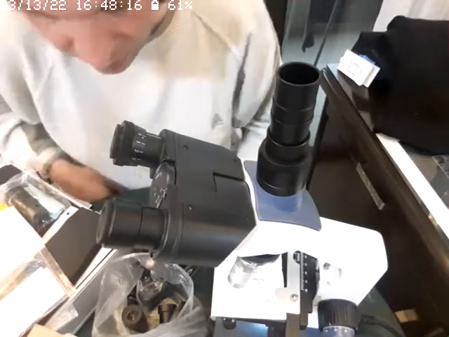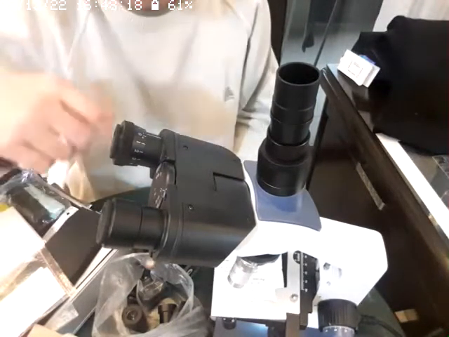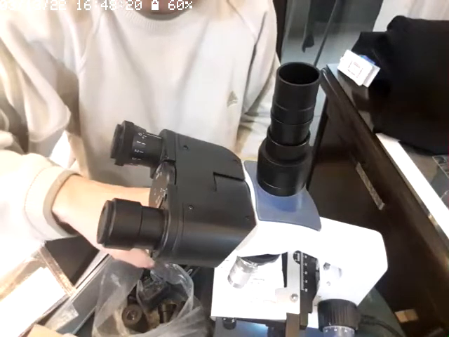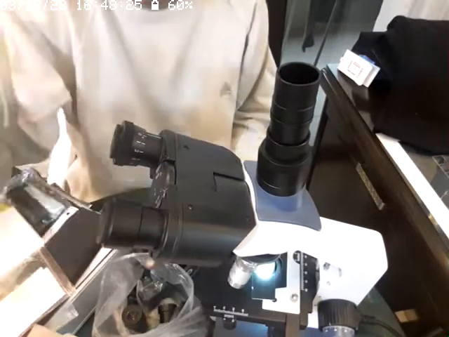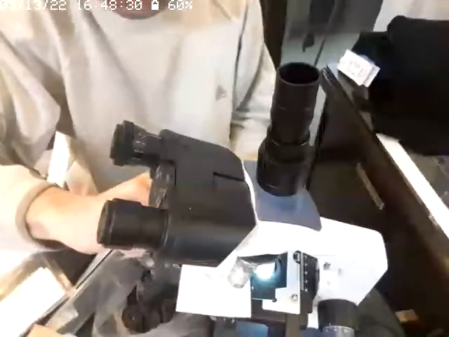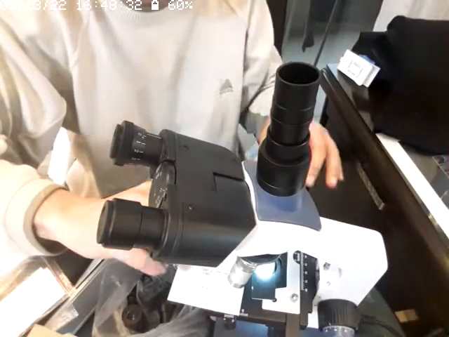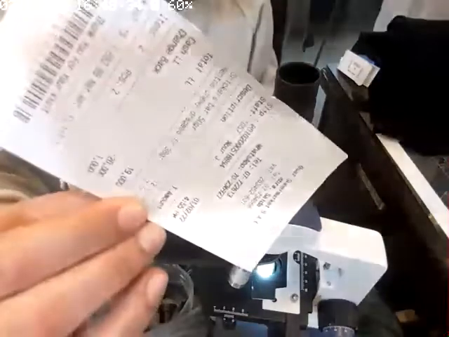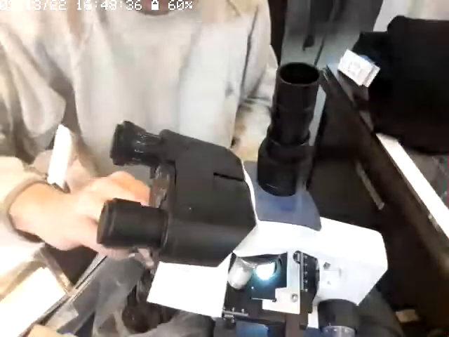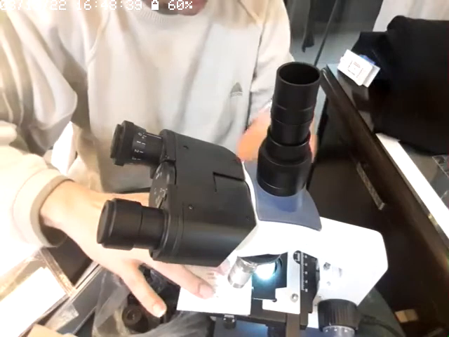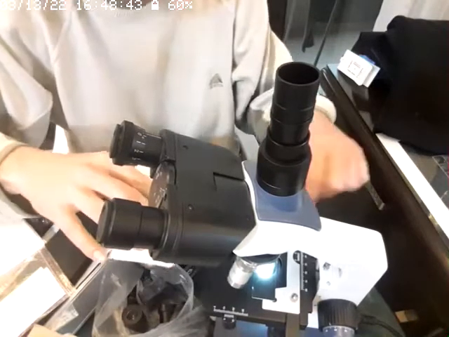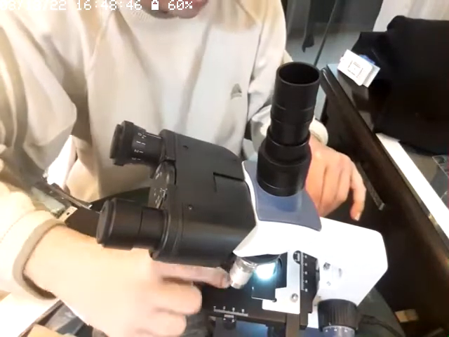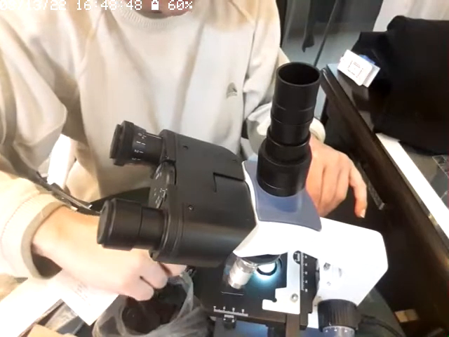Let's say my object here is just a receipt paper, white receipt paper, because it's a little bit transparent and there is ink on it. So we're going to use it as our object. See how the ink is printed.